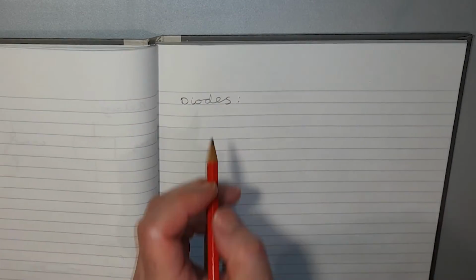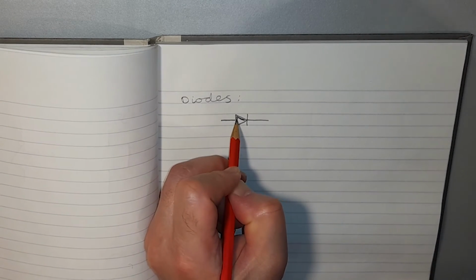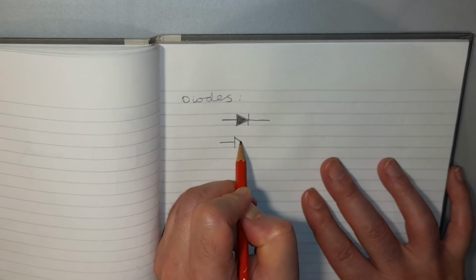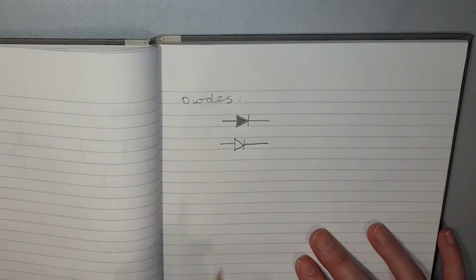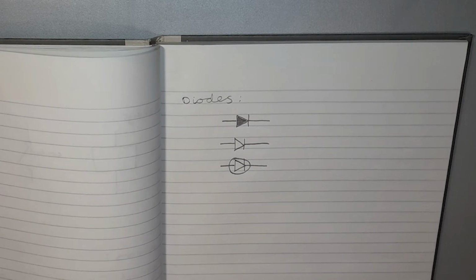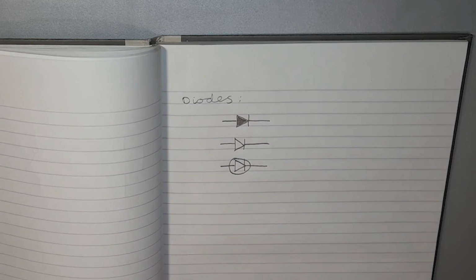Now we move on to semiconductors, and first let's look at diode symbols. Diodes allow electricity to flow in only one direction. The conventional current flows in the direction of the arrow. The vertical line on the right of the symbol represents a block on current flowing in the opposite direction.